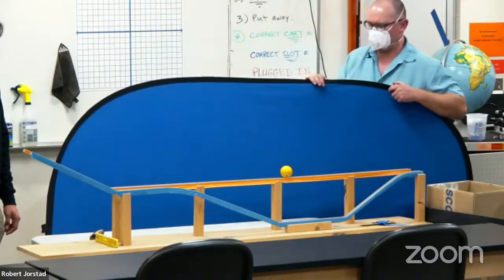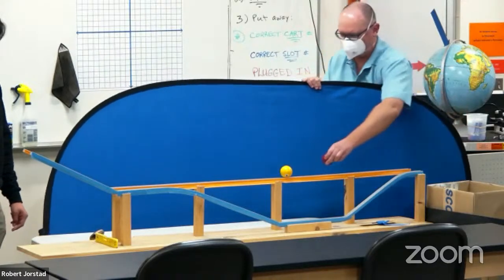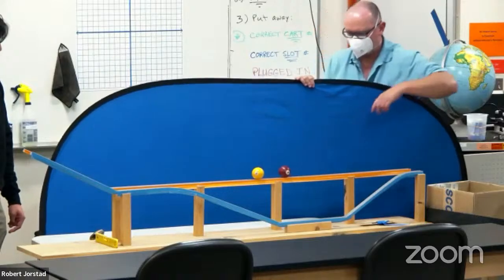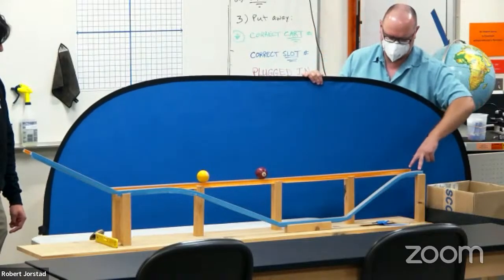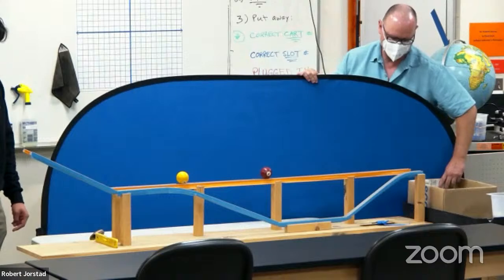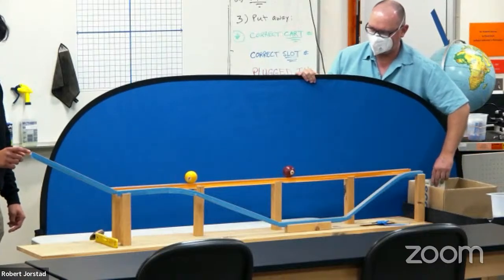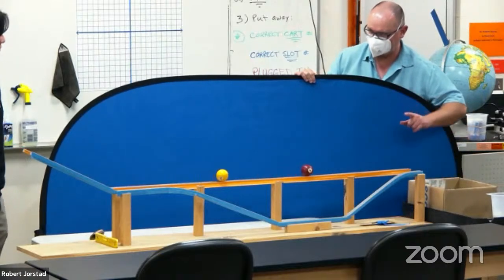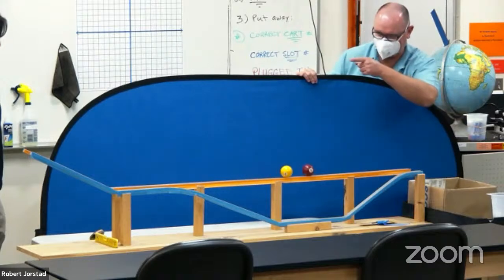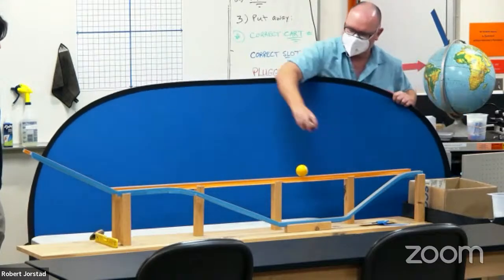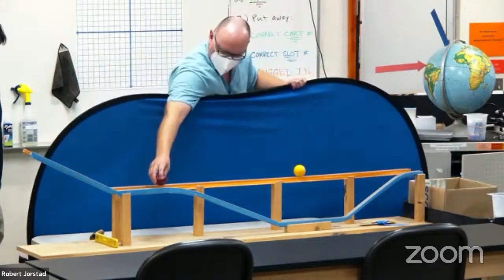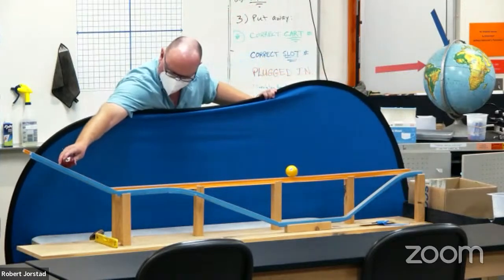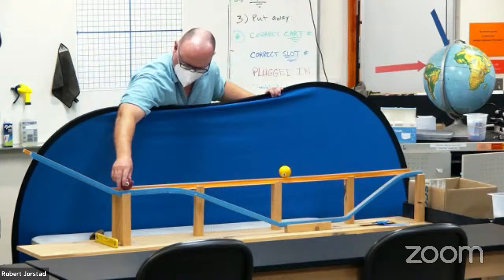Which ball is going faster as it leaves the track? Which ball is going faster as it goes into the box? The same. That's the tie. Now think about it. This ball starts out here, it converts some gravitational into kinetic.